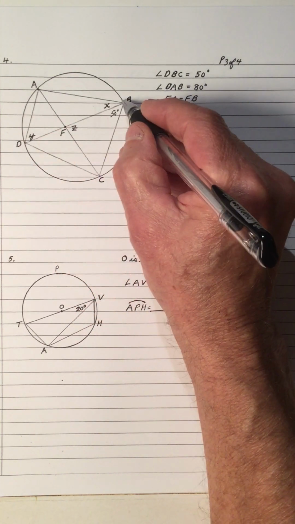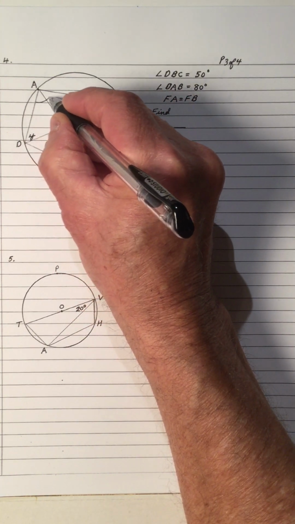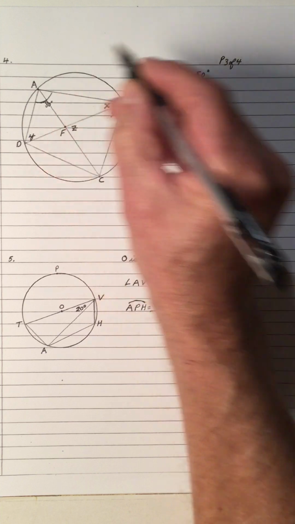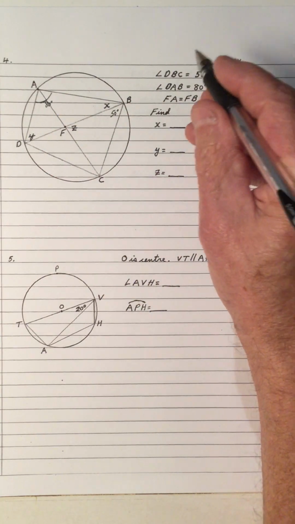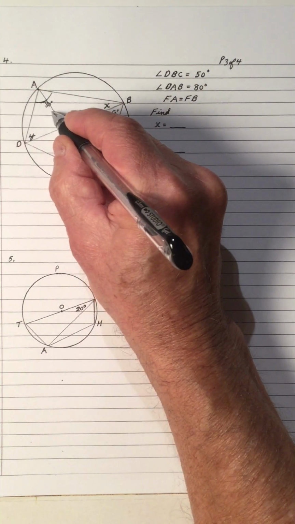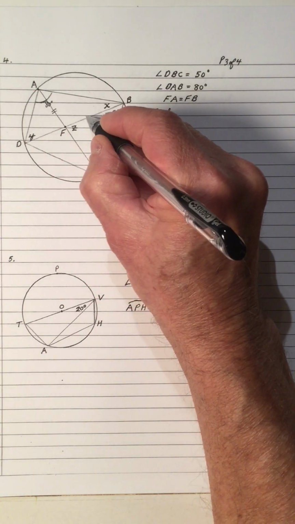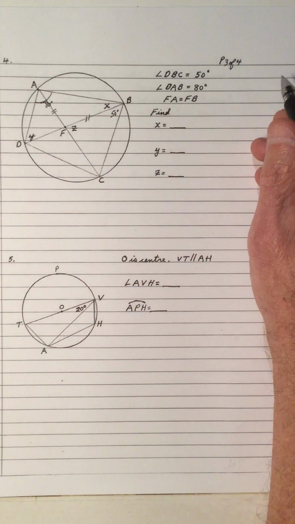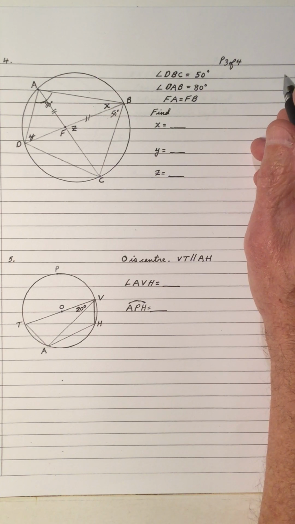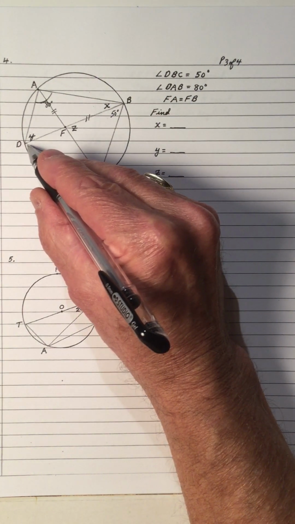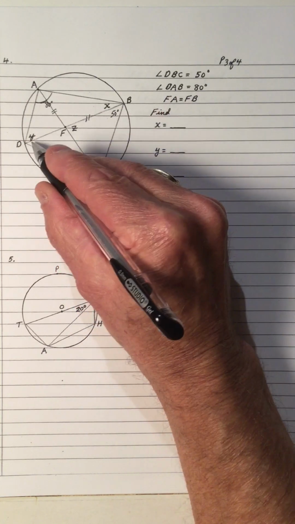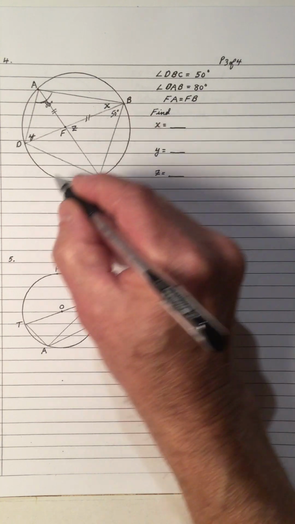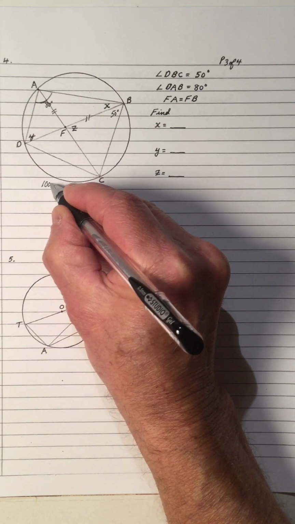DAB. So this big angle right here, I'll put that in the middle like that to cover both of them, and that's 80. And it says that FA is equal to FB. So we want to find what X is, what Y is, and what Z is. Okay, well, we've got an inscribed angle here, DBC. If this is 50, then this arc right here is 100.